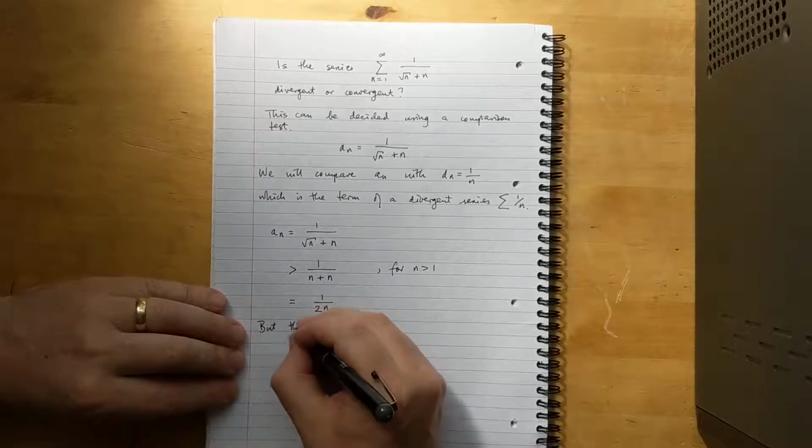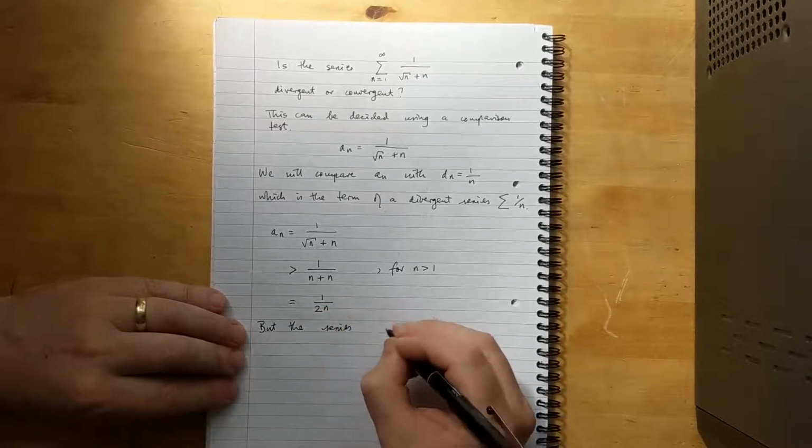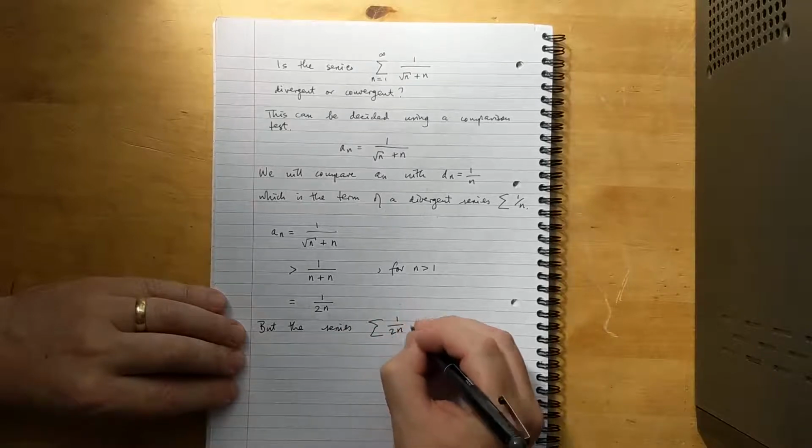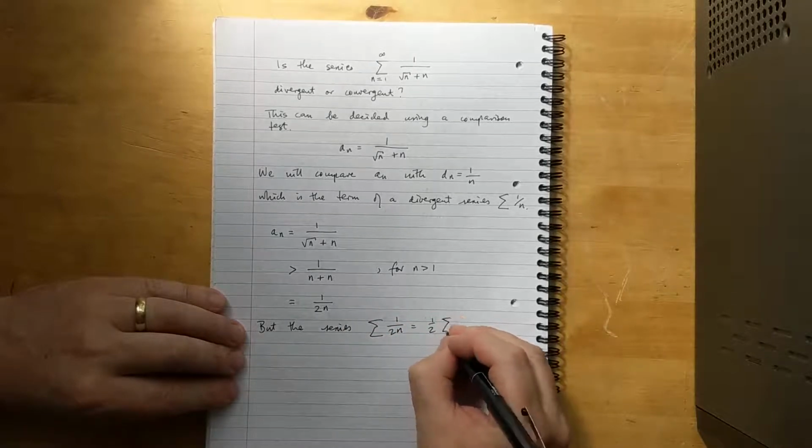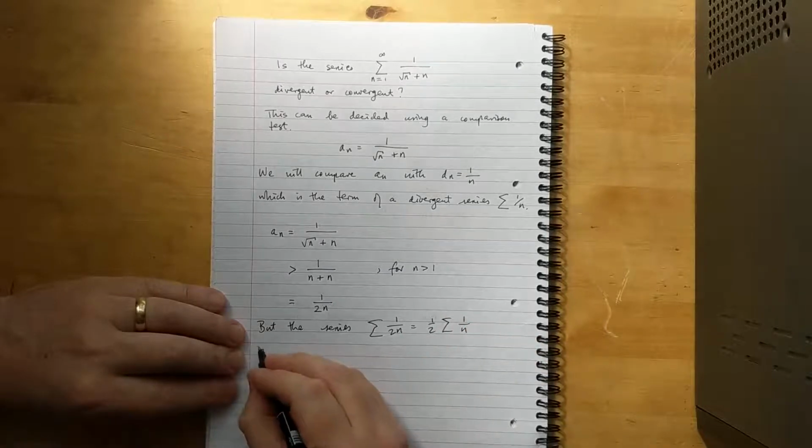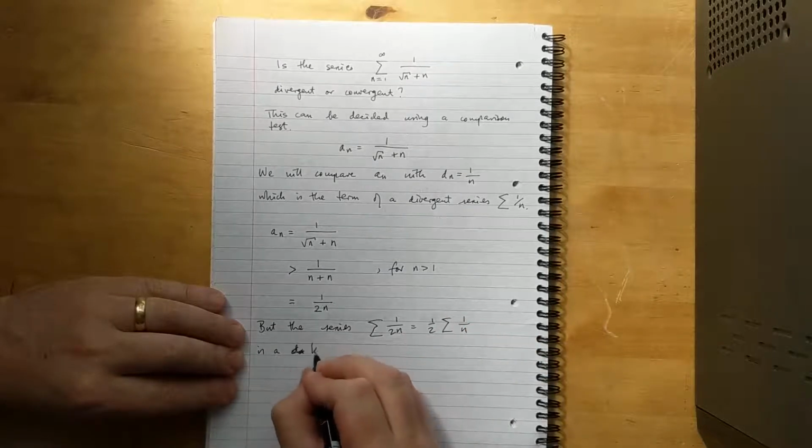But the series sum of 1 over 2n, which you could write as half of the series 1 over n, is a known divergent series.